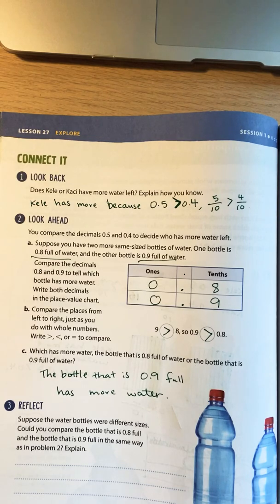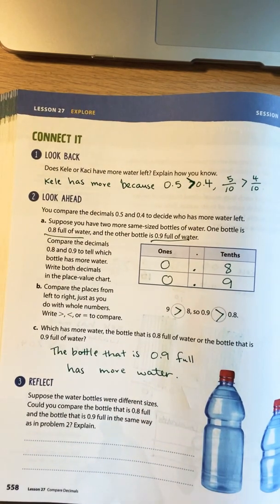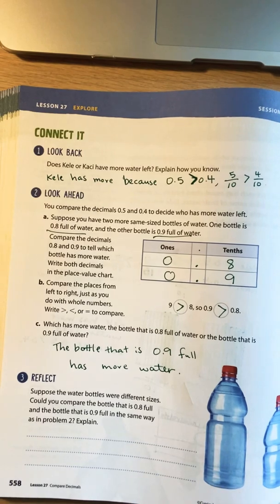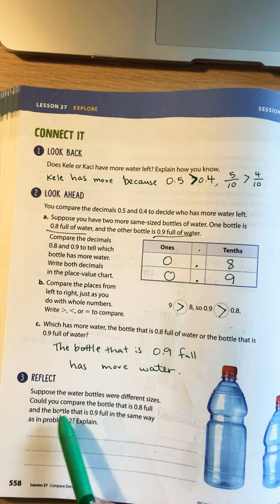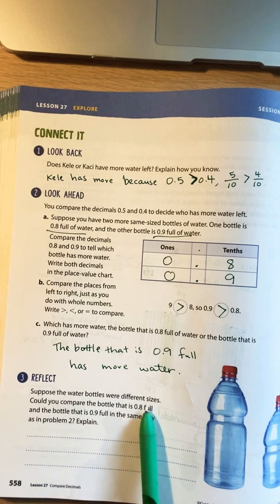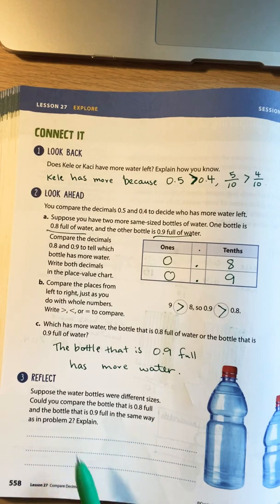Number 3, reflect on the bottom. It's not the normal reflect question where it talks about strategies. It is different, and it's thinking back to fractions, comparing fractions. Okay, so think back to lesson 18. Suppose the water bottles are different sizes. Could you compare the bottle that is 8/10 full and the bottle that is 9/10 full in the same way as in problem 2? Explain.